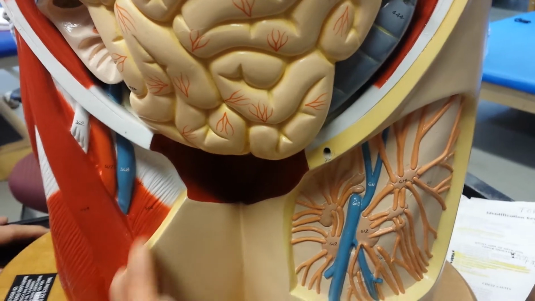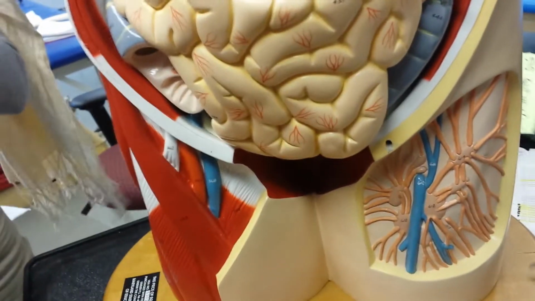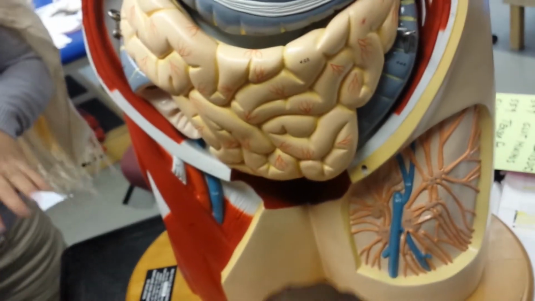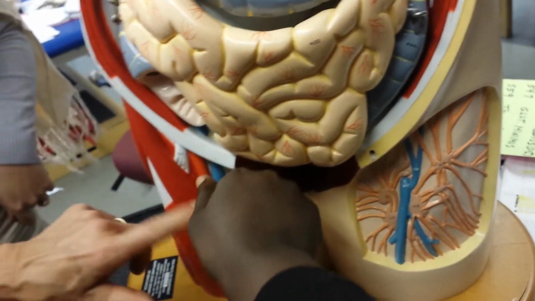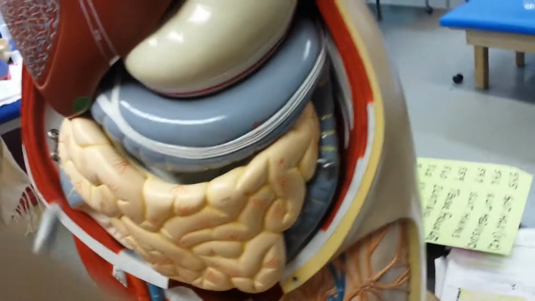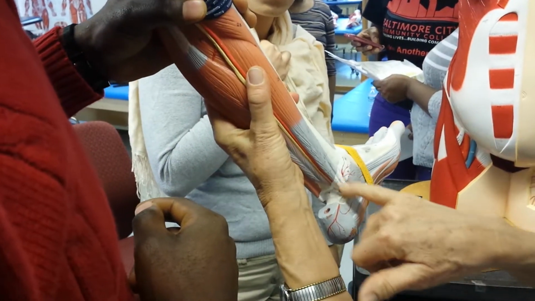Not directly, it's a little bit more underneath. The floor is after the magnus: pectineus, brevis. And the femoral vein, artery and nerve. Yes, the femoral nerve. You can't get to these because they are covered, but you can get to the tendons.